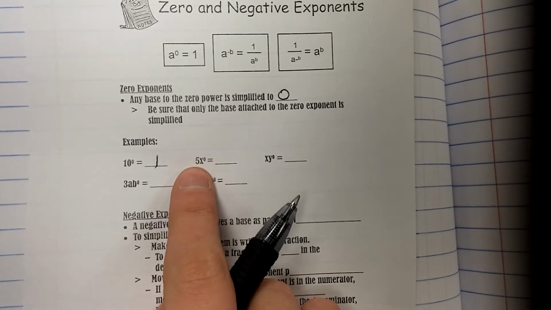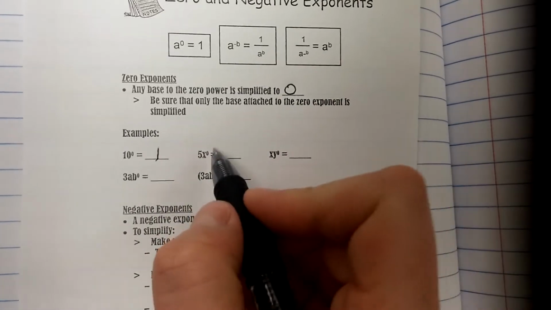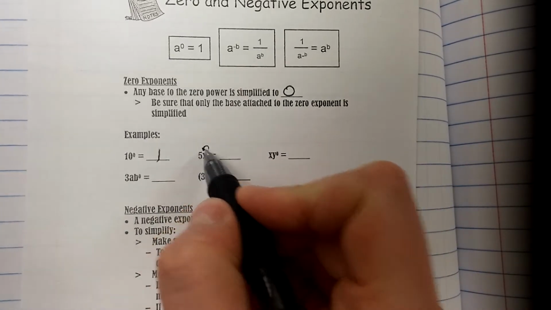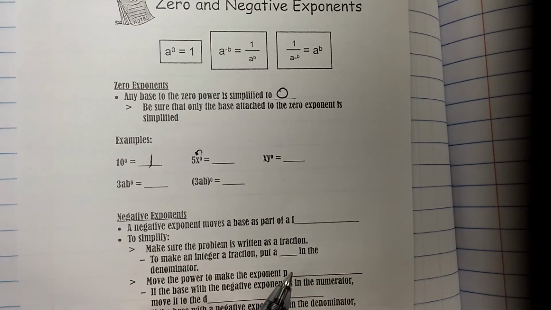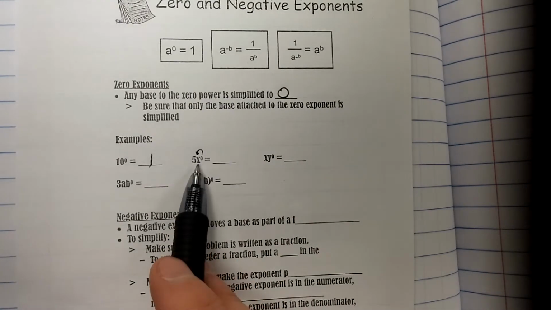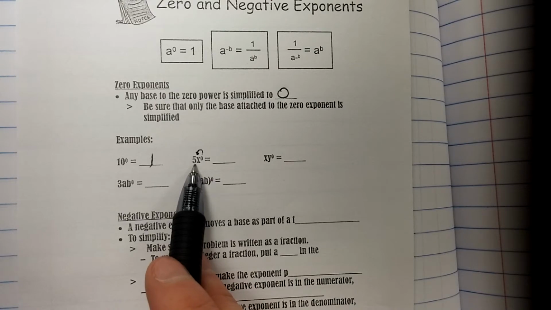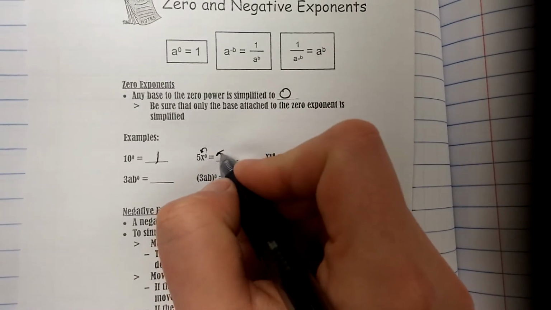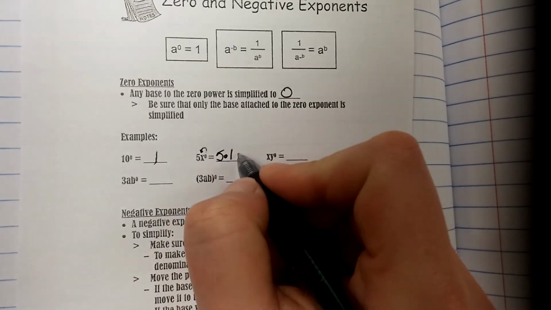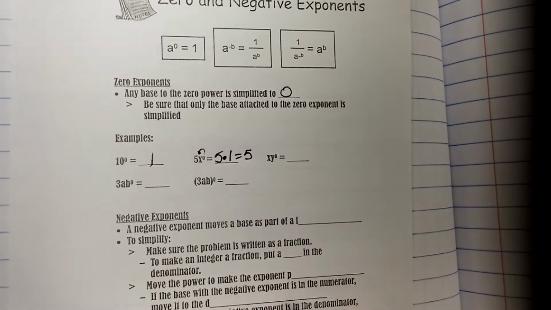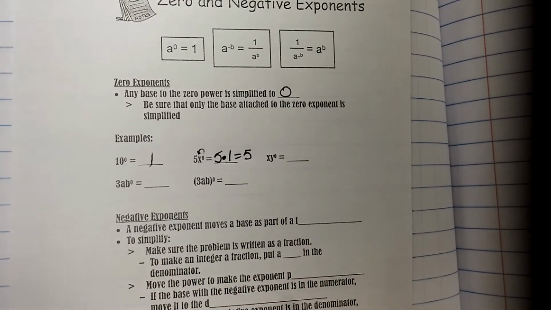All right, this next one, notice that the only base that's attached to the 0 is the x. The 5 isn't really attached to the 0. So the exponent can only see what's right next to it. So this is going to be 5 times x to the 0 is 1, so that's going to simplify just to 5.